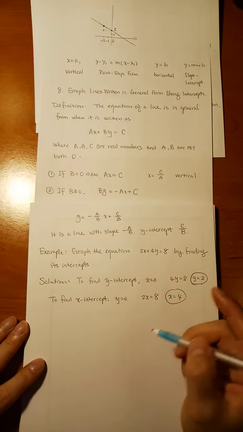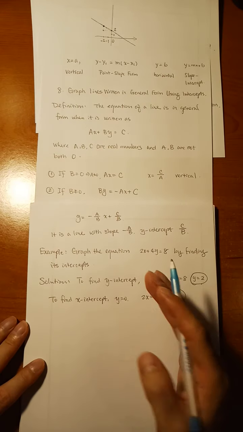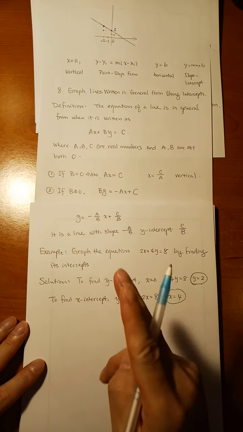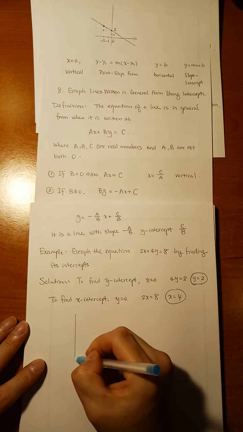To find the x-intercept, y is 0. So you get 2x equal to 8, and then x equal to 4. So this is the x-intercept, and that is the y-intercept. Once you get the x and y-intercepts, remember, we're just talking about the simplest curve, a line. We only need 2 points. 2 points will determine it.